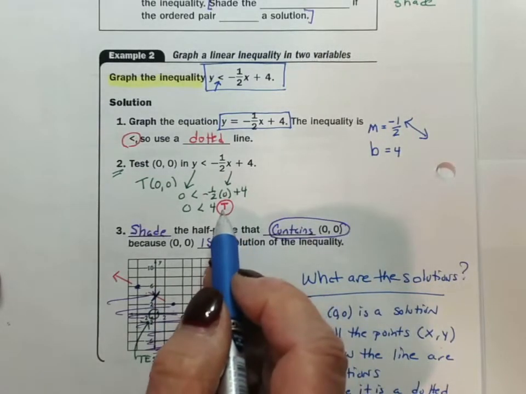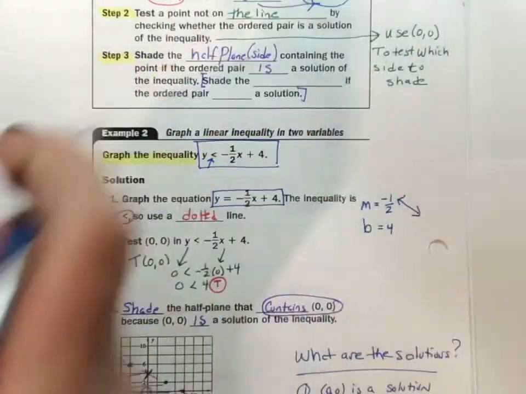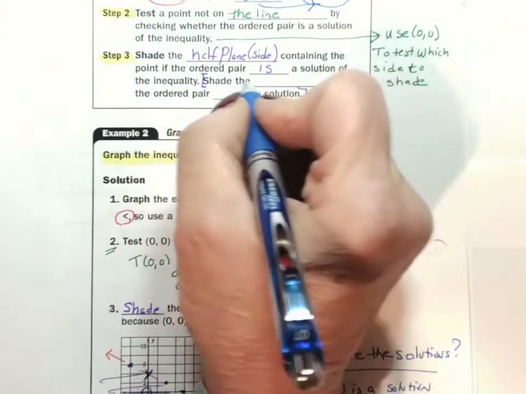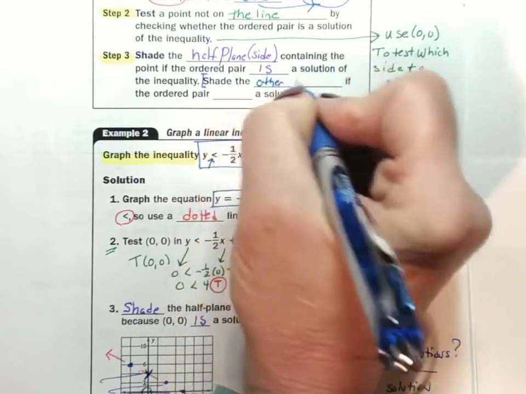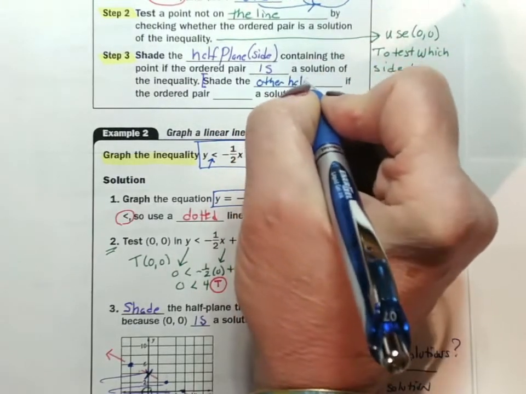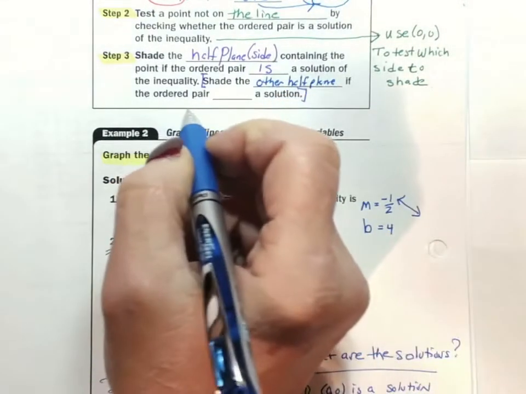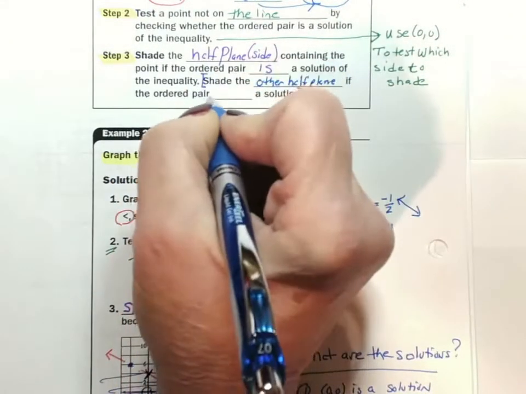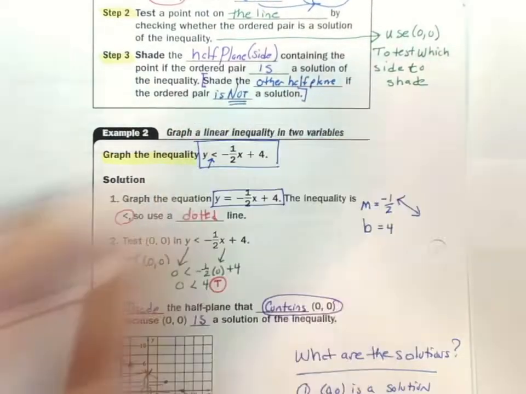If this was false, we would shade the other half plane, if the ordered pair is not a solution.